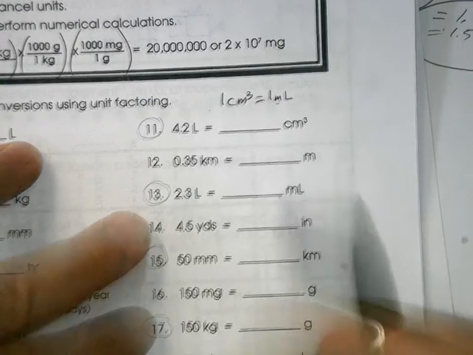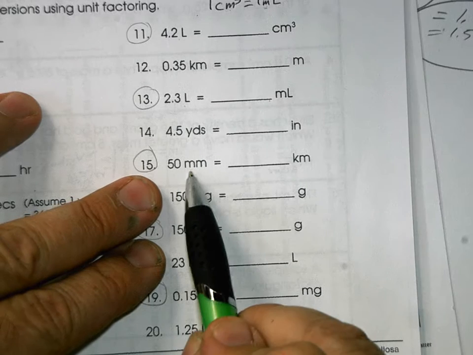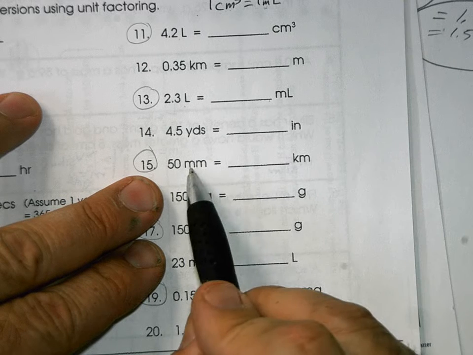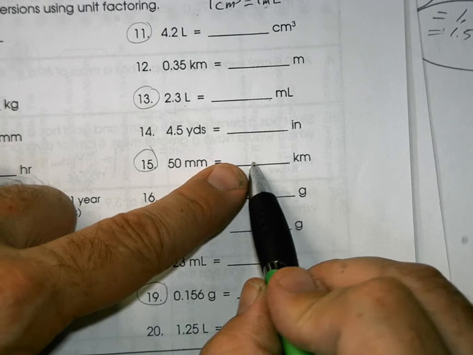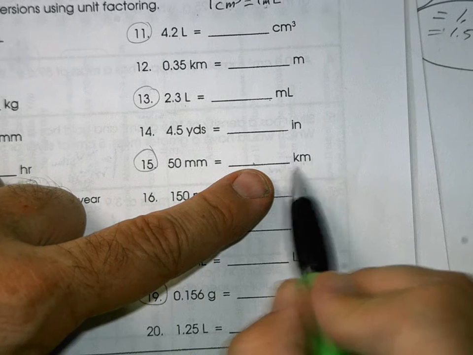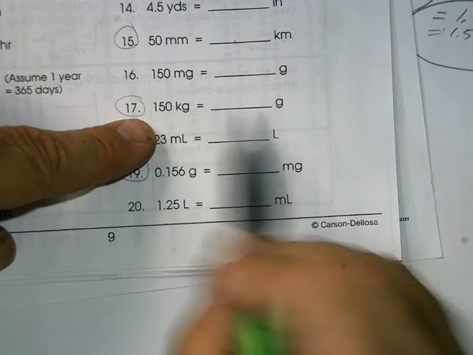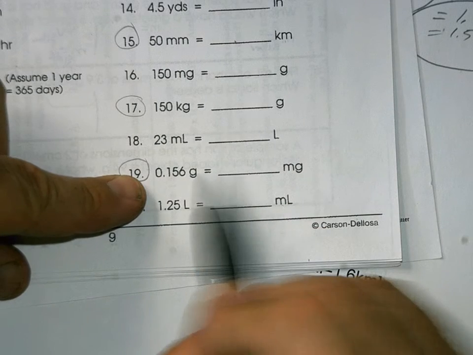Okay, liters to milliliters. Okay, now this one here, you're going to have to convert millimeters into meters. Okay, and there's 1,000 millimeters in a meter, and then you got to convert the meters into kilometers, excuse me. So it can be a 2-step conversion. This one's pretty straightforward, 1 step, and this one's also going to be a 1 step. So there you go.